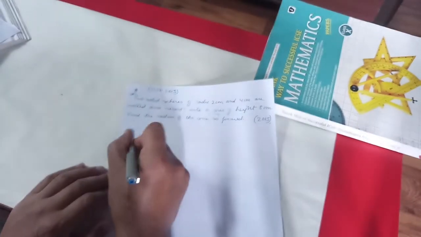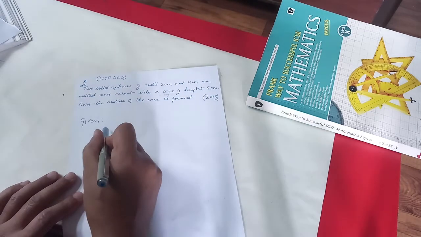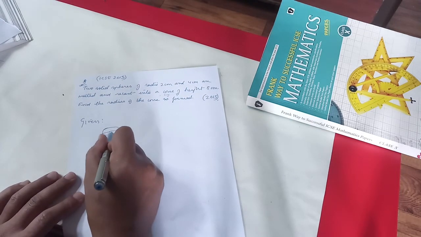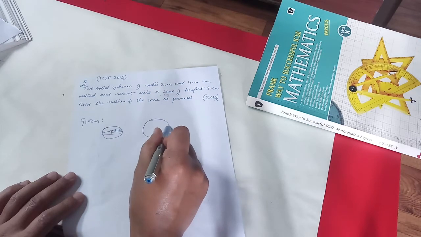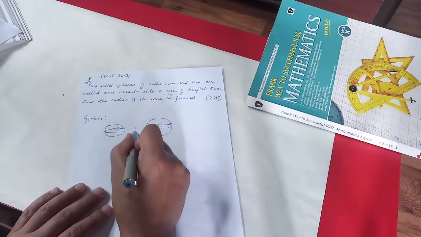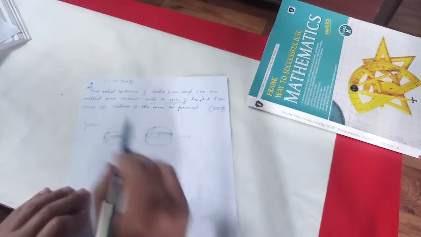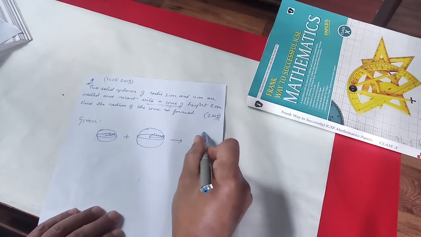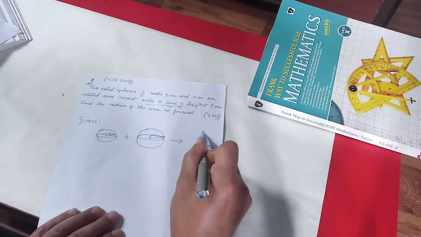So, given: there are two spheres. Let us draw one sphere whose radius is 2 centimeter, and another sphere whose radius is 4 centimeter. So these are the two spheres. Now these two spheres are melted and made into only one single cone. Let us say this will be quite big. The height of the cone is given, the radius of the cone is not given.